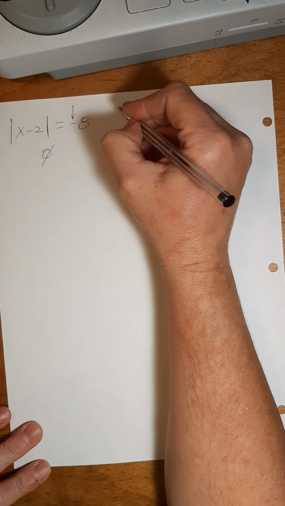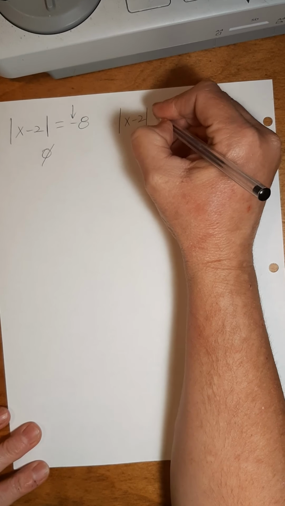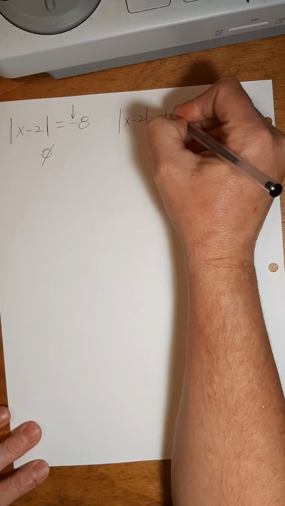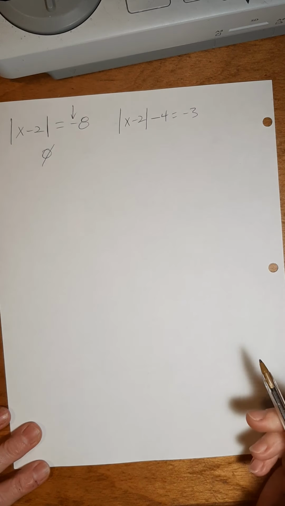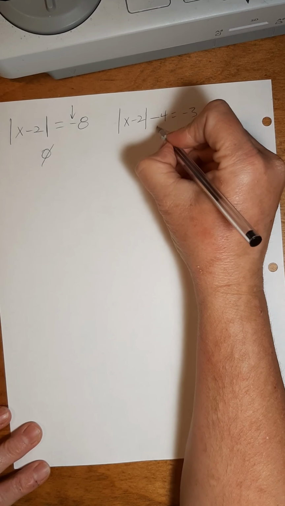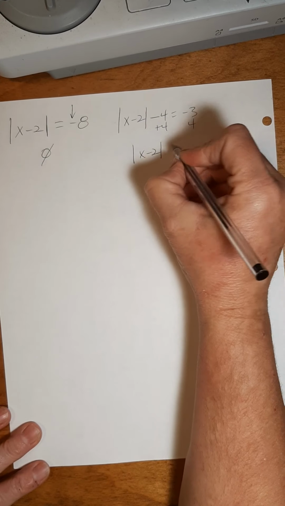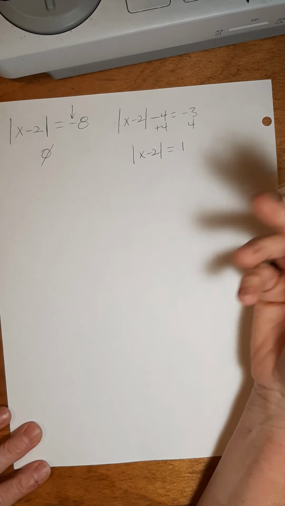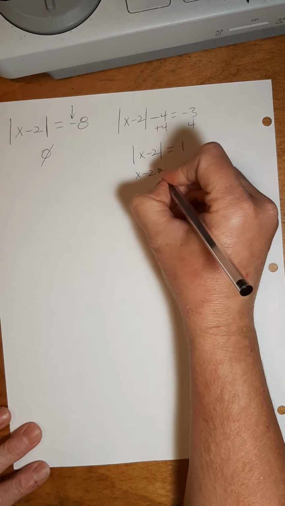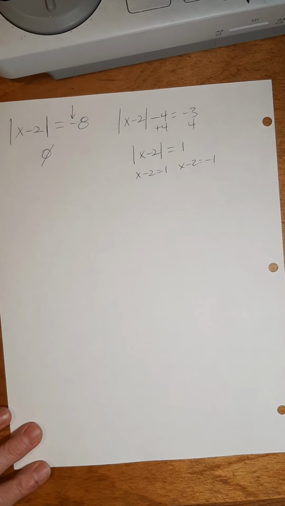Let's say I had the absolute value of x minus 2, minus 4, equals negative 3. Don't get no solution happy, because when you add over the 4, you get the absolute value of x minus 2 equals 1, and then you can work it. x minus 2 equals 1, x minus 2 equals negative 1.